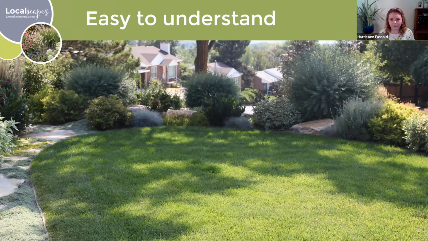But the nice thing about the Localscapes program is that it's created 5 simple steps that are easy to understand and make it a process that a homeowner can easily do. And since you have those steps, you can do things one at a time, slowly, or you can do them all at once, whatever fits with how you're feeling about it.